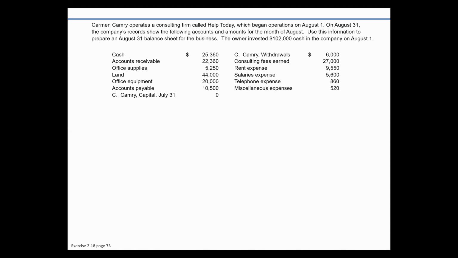Okay. Carmen Camry operates a consulting firm called Help Today, which began operations on August the 1st. On August 31st, the company's records show the following accounts and amounts for the month of August. Use this information to prepare an August 31st balance sheet for the business. The owner invested $102,000 cash in the company on August the 1st.